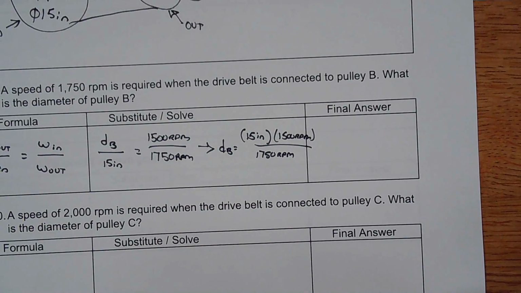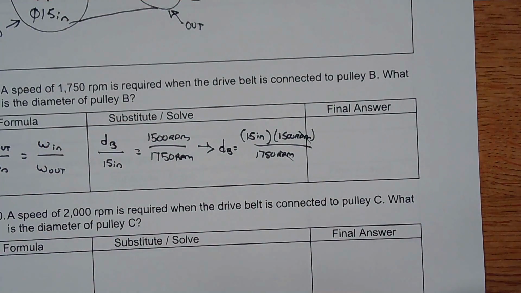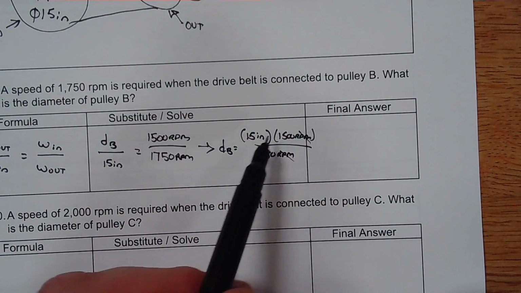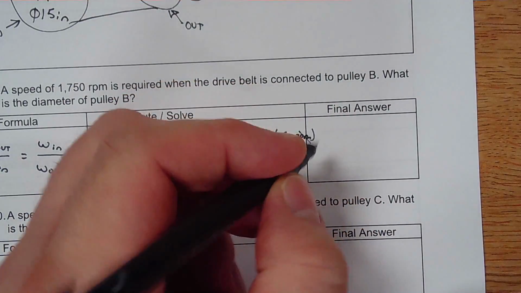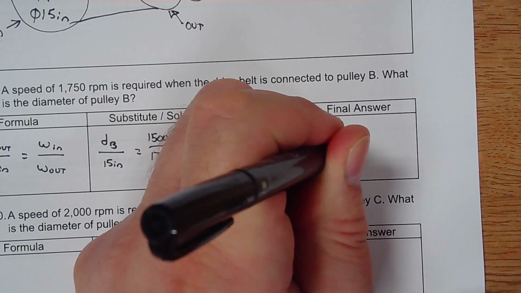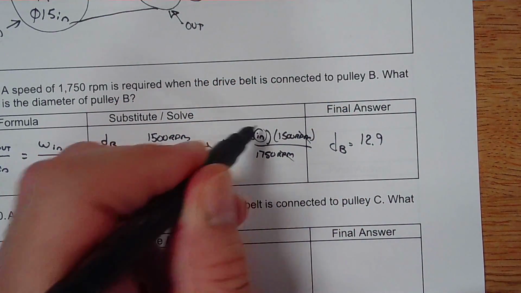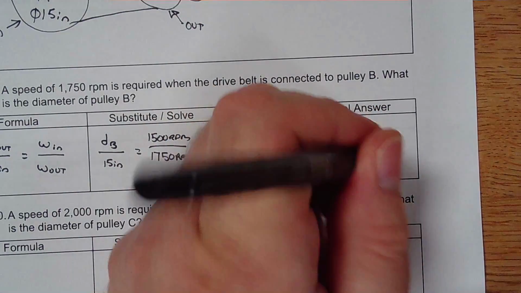RPMs cancel. 15 times 1500 divided by 1750. You put that into your calculator. The diameter of B is going to be equal to 12.9. What unit do I have left over? Inches.